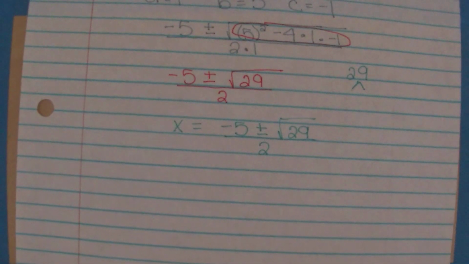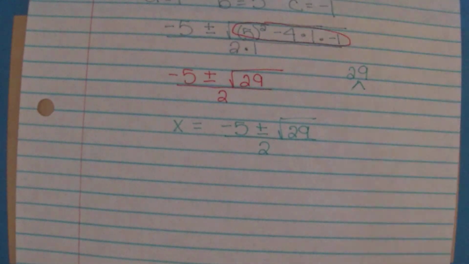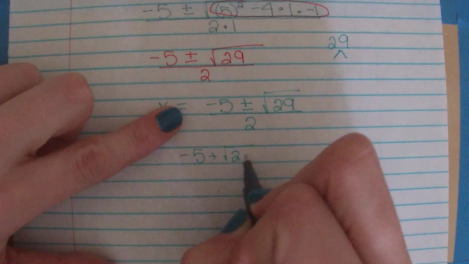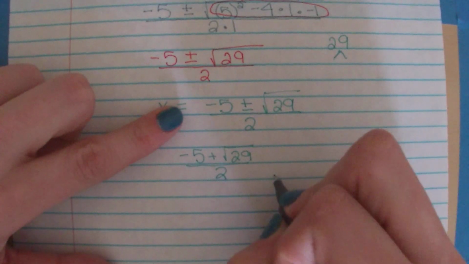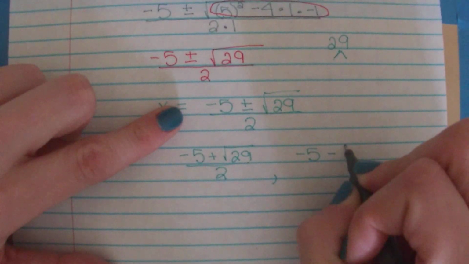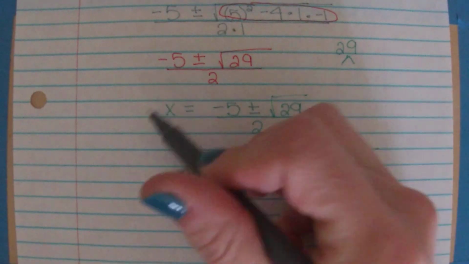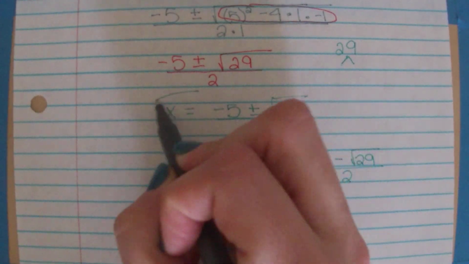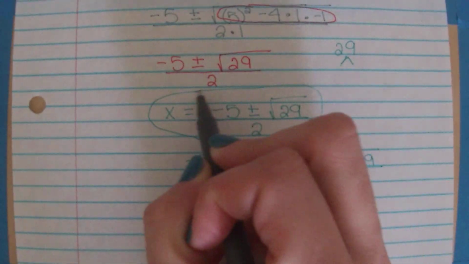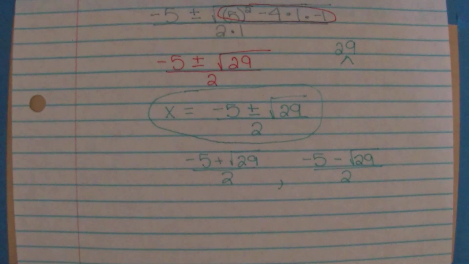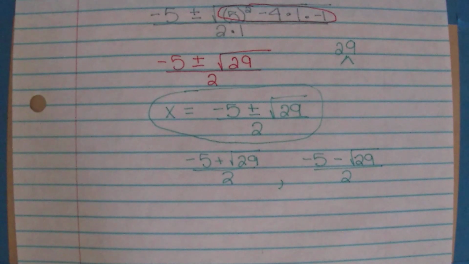Now, please understand that this is 2 answers. The first answer is negative 5 plus the square root of 29 over 2. And the second answer is negative 5 minus the square root of 29 all over 2. So there are 2 answers. We're just writing them combined together in one. It's totally fine to write your final answer this way. This is what we see the majority of the time. We just want to make sure that we understand that that really is 2 different numbers. And at that point, my students say, well, wow, that's way easier than what we saw yesterday.